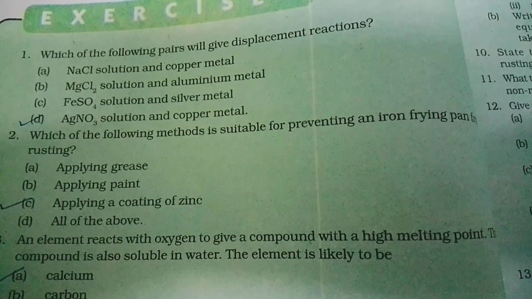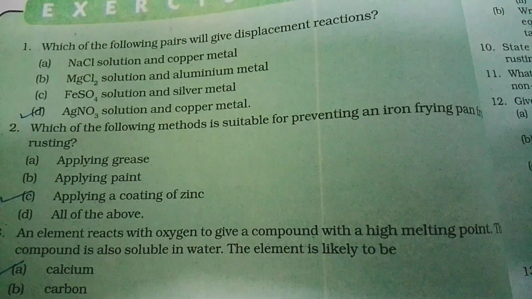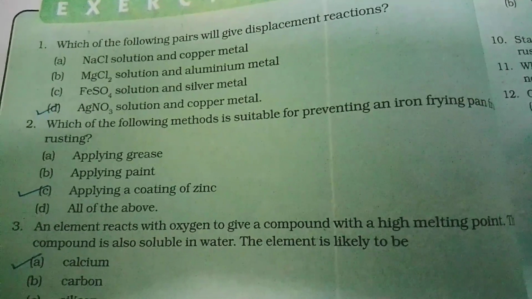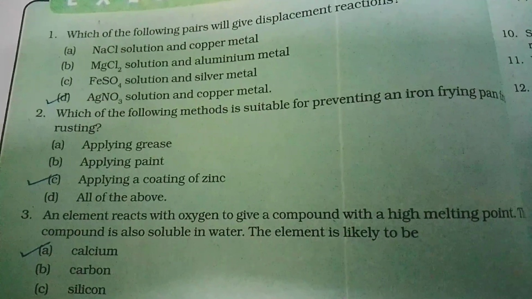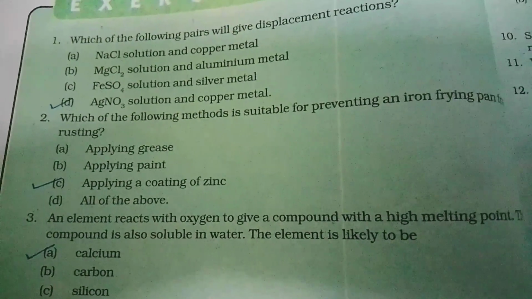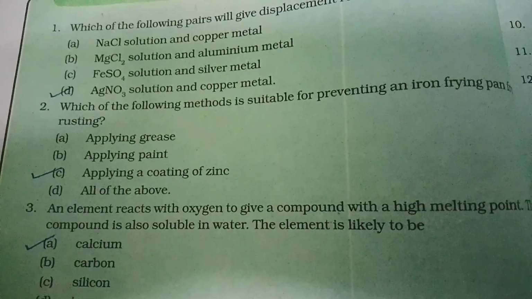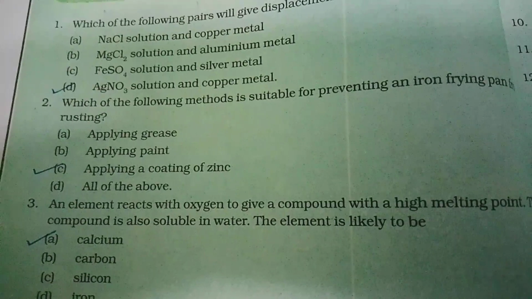Question number 2. Which of the following methods is suitable for preventing an iron frying pan from rusting? Option A, applying grease. Option B, applying paint. Option C, applying a coating of zinc. And option D, all of the above. So the right answer is option C, applying a coating of zinc.